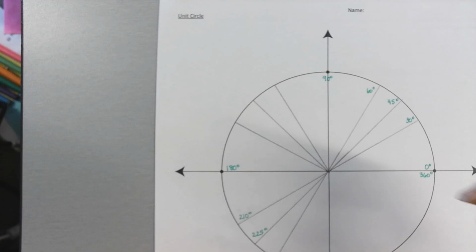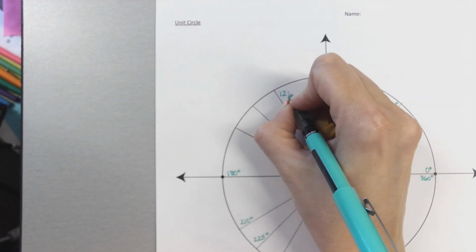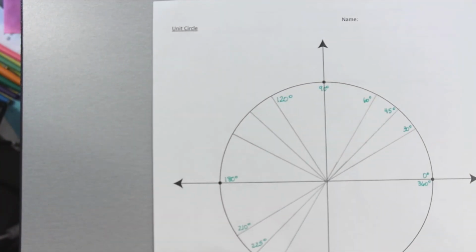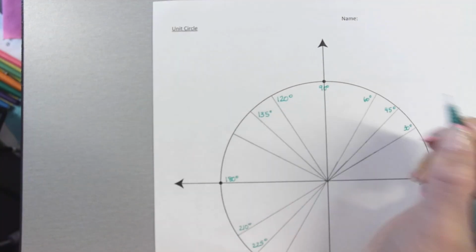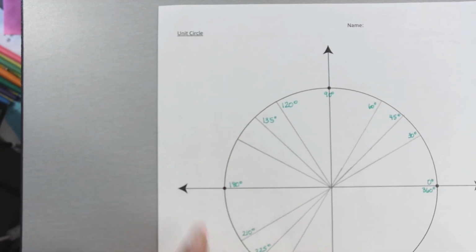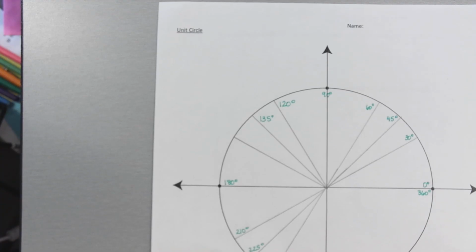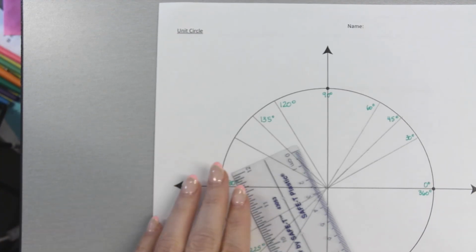Okay, so if I add 30, I get 120 plus 15, 135. Okay, and then you guys add that other one in, and then you guys know our next step? Yes, go to quadrant 4.